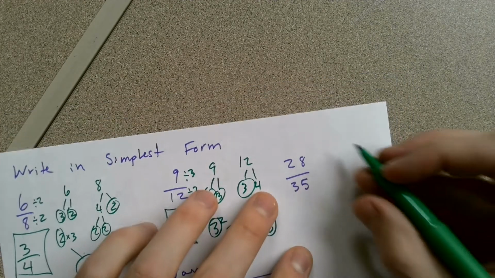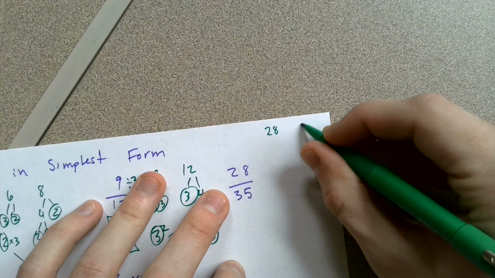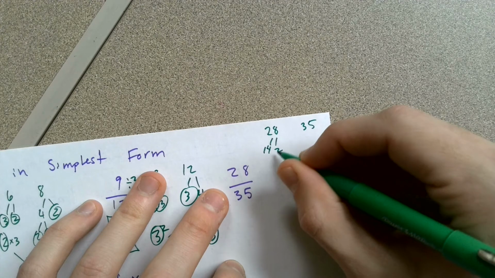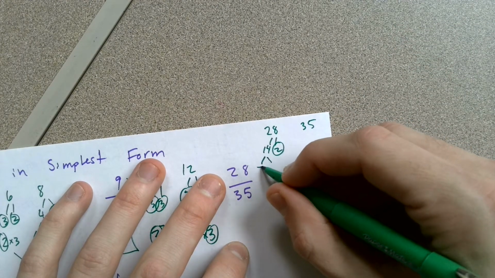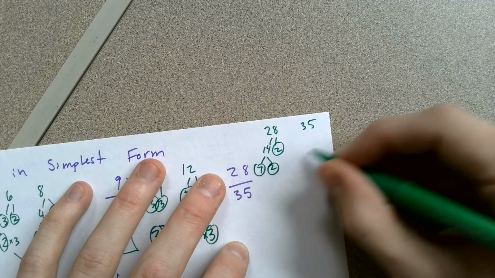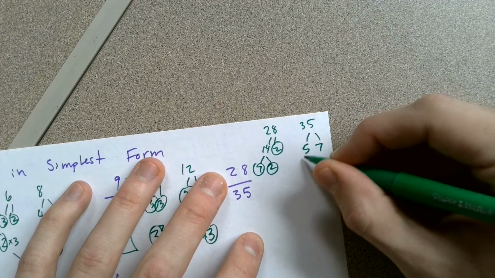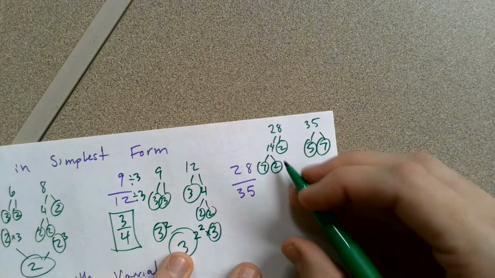A little bigger one here. Let's do it. We're crushing this right now. 28 and 35. I'm going to do 28 as 14 and 2. I always like to try to break mine into 2 right away if I can. 14 becomes 7 and 2, both prime. 35, let's do 5 and 7. Done. Done.